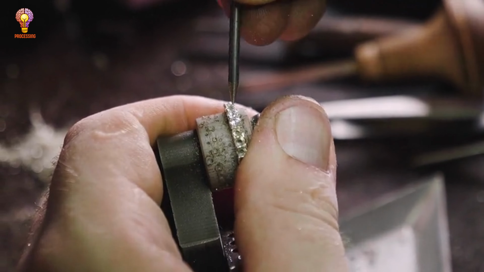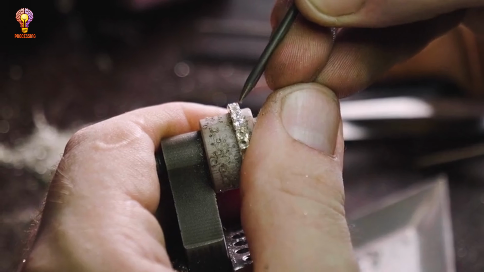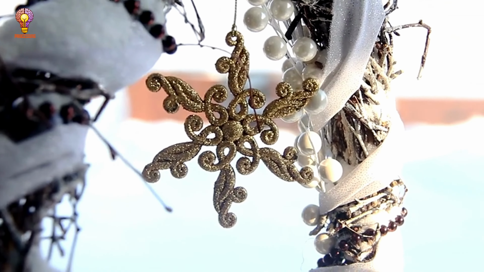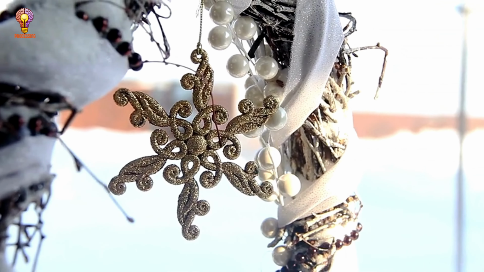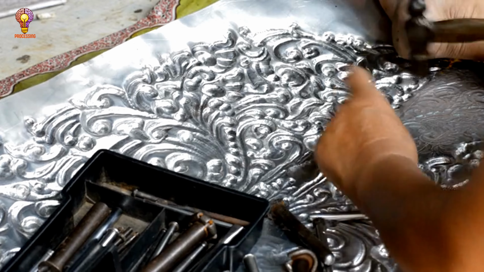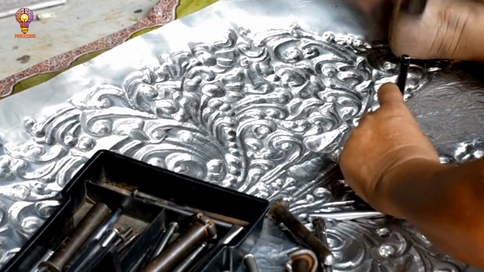Granulation, an ancient technique where tiny silver beads are fused onto jewelry. Filigree: thin silver wires are twisted and soldered into delicate lace patterns. Repoussé: metal is hammered from behind to create raised reliefs.